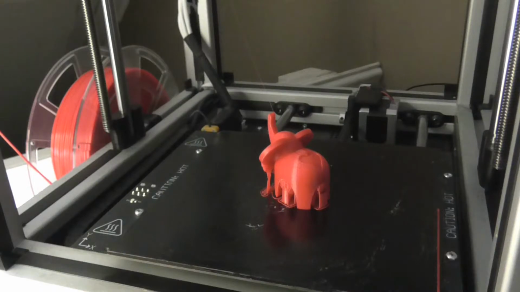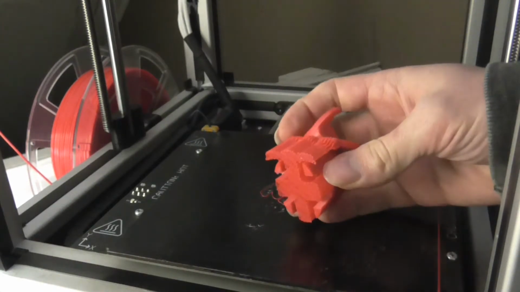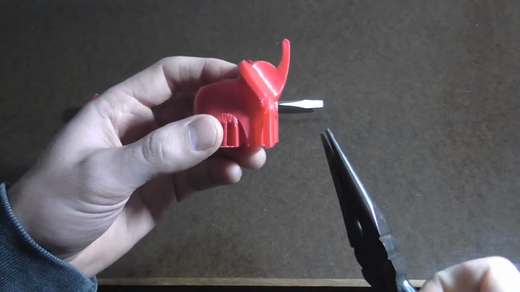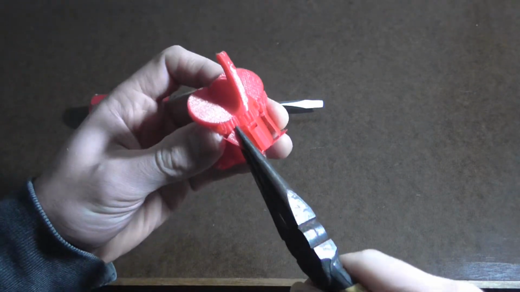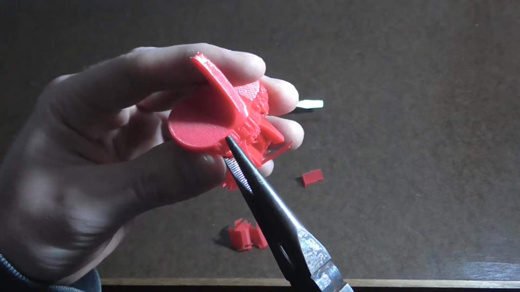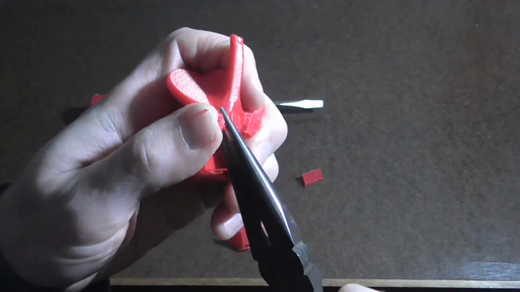After your print is done, the only thing left to do is remove the support. For this, you will want a pair of pliers and a flathead screwdriver. There are probably other ways of doing this, but I normally just like to pull the support off with the pliers and then try to smooth out any rough spots left behind on the part itself.